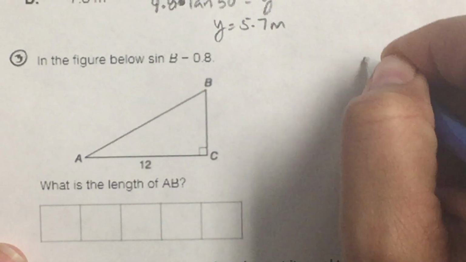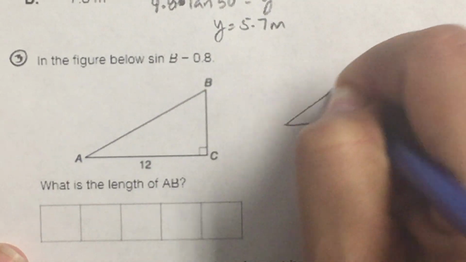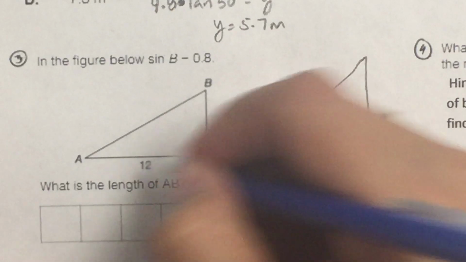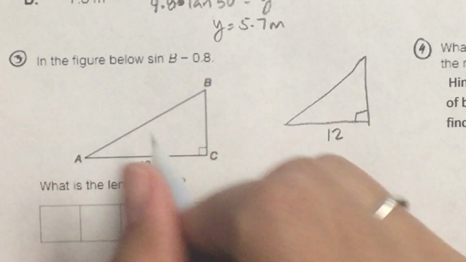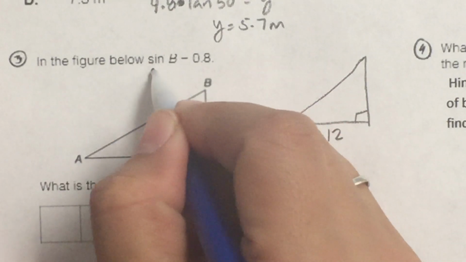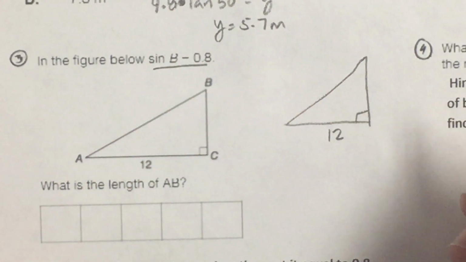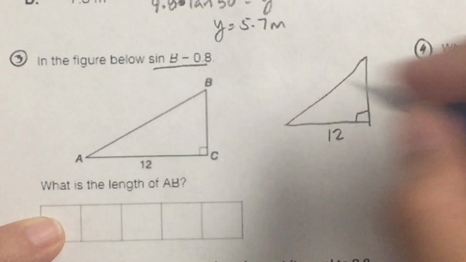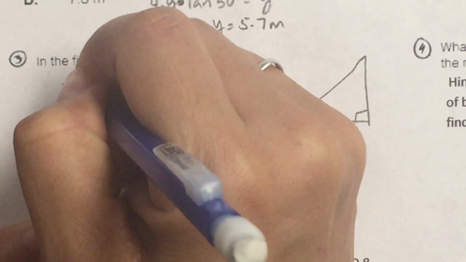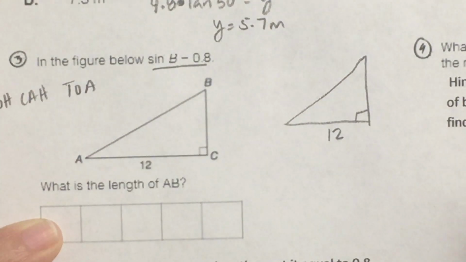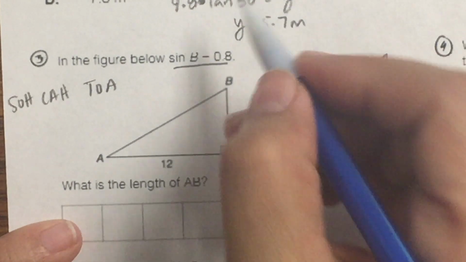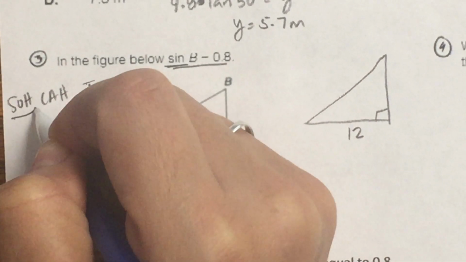Again, always draw a triangle. Label what we're given. So we're given this 12. That's all the information we're given. So now we need to figure something from the question. It says the figure below, sine of b equals 0.8. So again, always write SOHCAHTOA. So three old angels sitting on high, chatting about heaven. SOHCAHTOA. And they give you sine. So they're using this one.